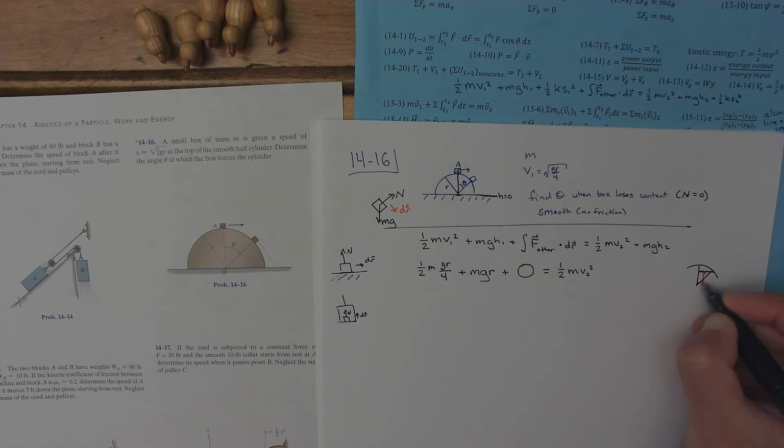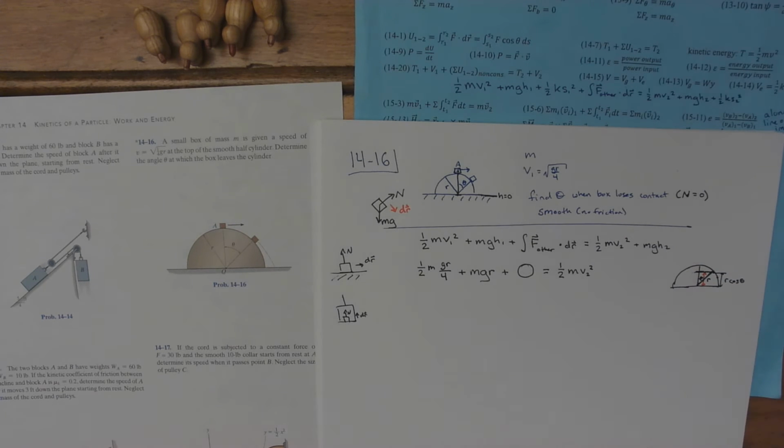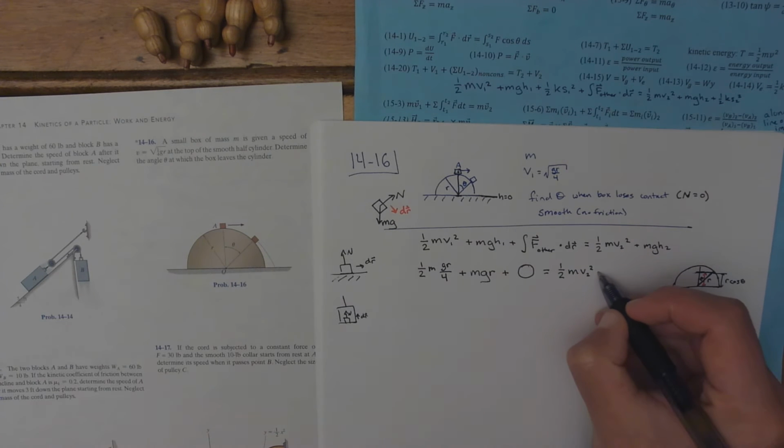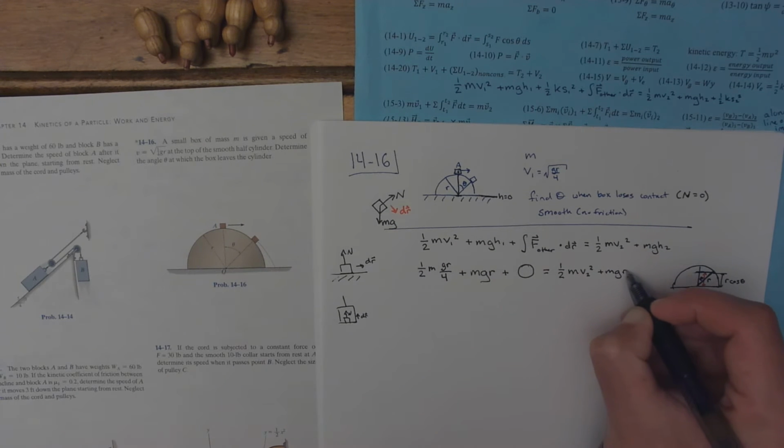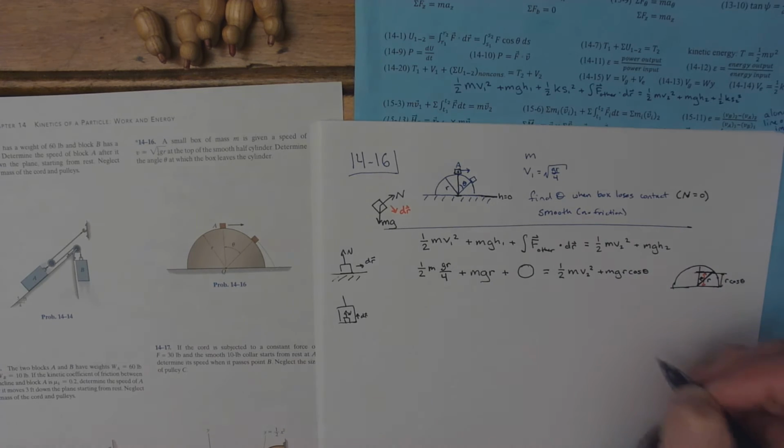I know that this distance is the radius. Maybe I should draw more of the cylinder there. Okay, so this distance is the radius, so I want this height here, and this angle is theta, so from here to here would be r cosine theta. Okay, so this is plus mg r cosine theta.